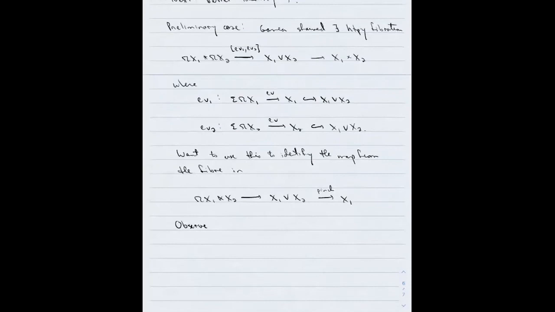So the first thing to observe is that there's a lift.